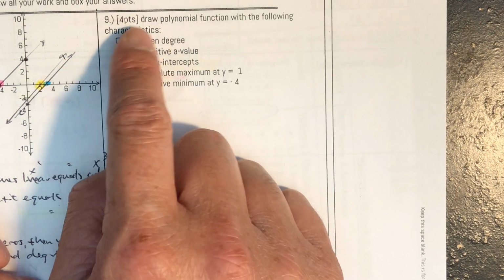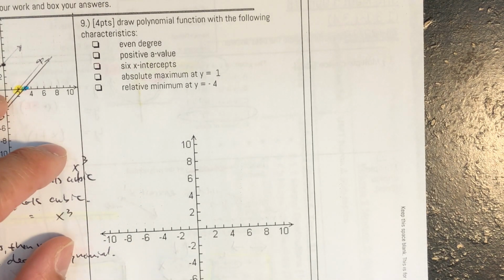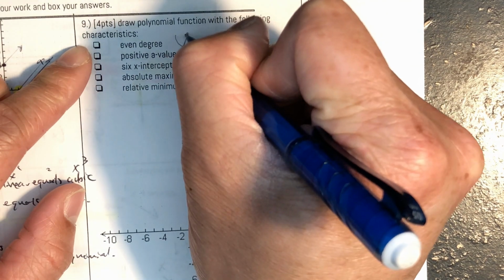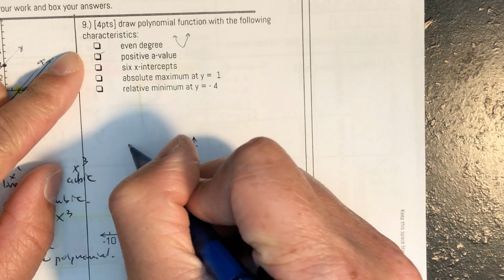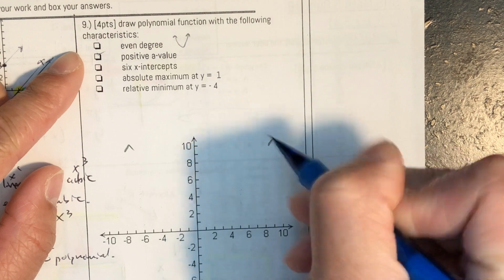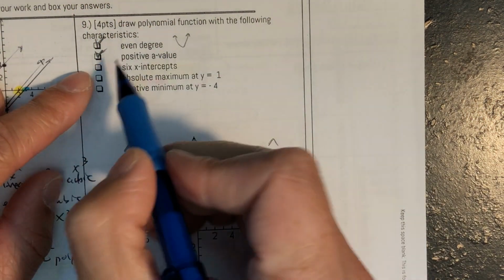Question number 9. Draw the polynomial with the following characteristics. And I have these little boxes to help you check it. So even degree, it starts down, ends up. Positive a value, okay? This is good, this is good. So it gives me something like this now. So let's put some check marks now. I feel a little bit more confident. We have some more information.